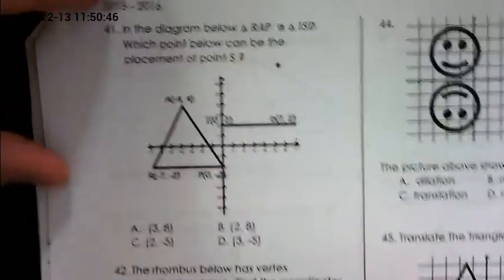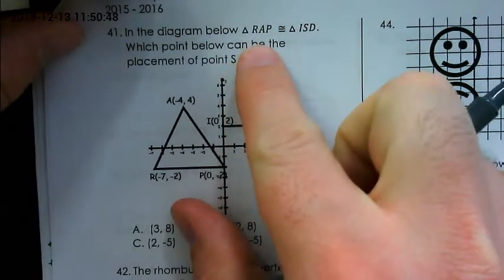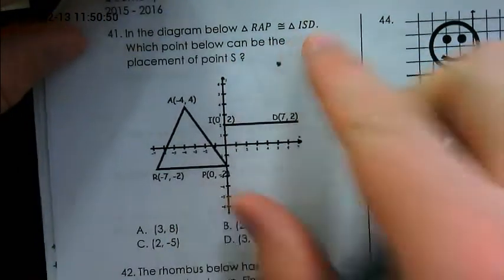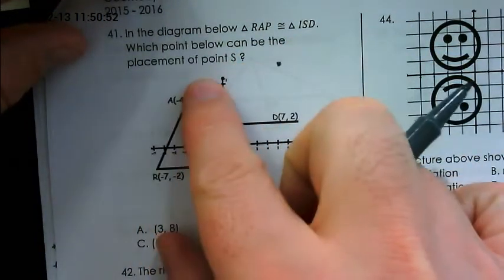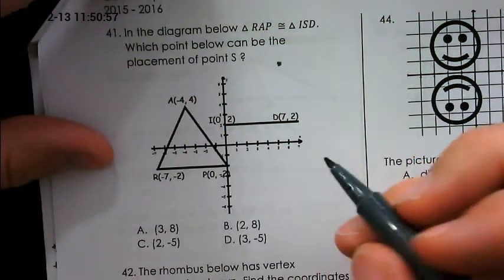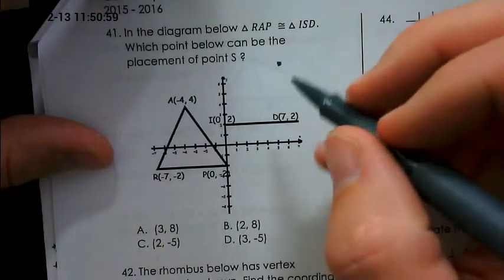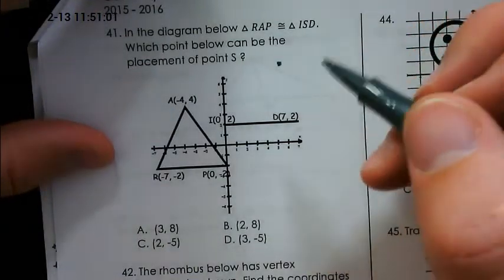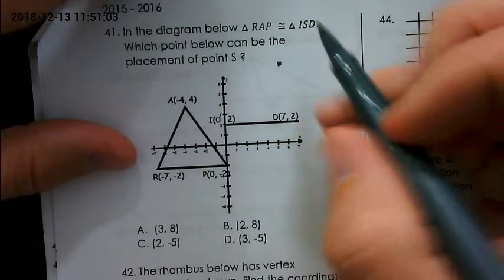All right, on 41. In the diagram below, RAP is congruent to ISD. Which point below can be the replacement of point S? So there's actually two acceptable places to put S.